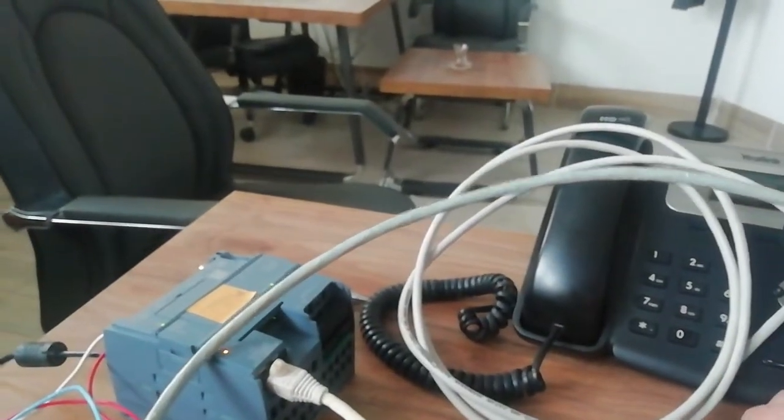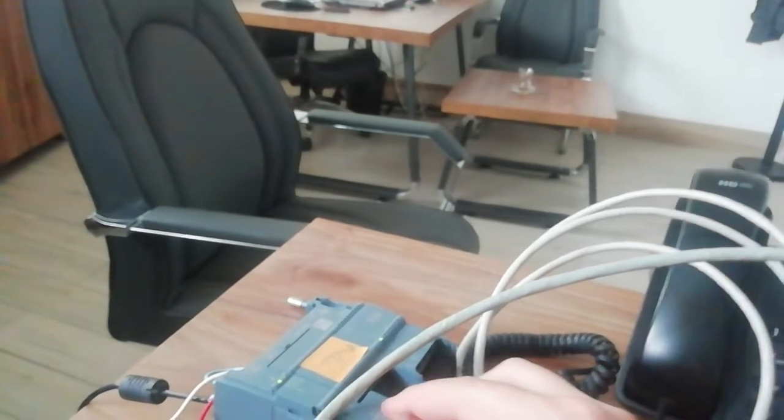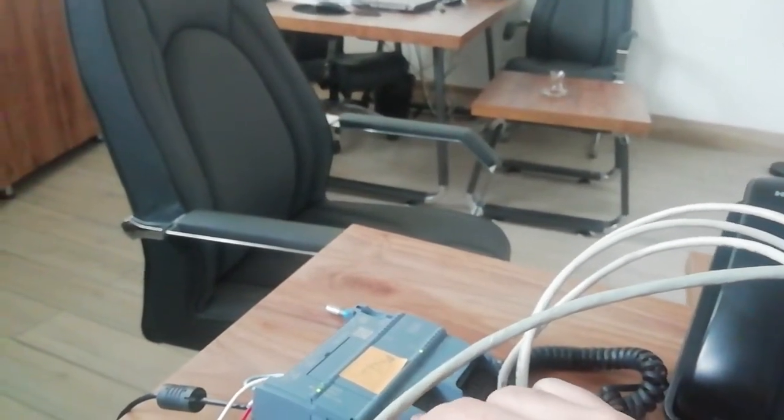Now I want to stop my network to check what happened on the machine side. Now I connect directly to the machine.